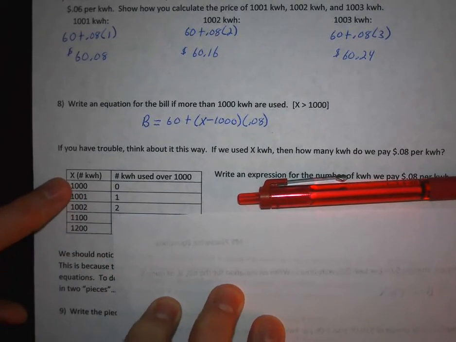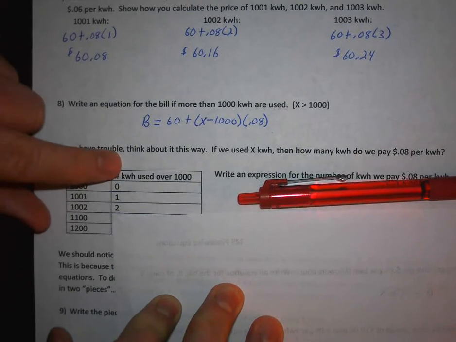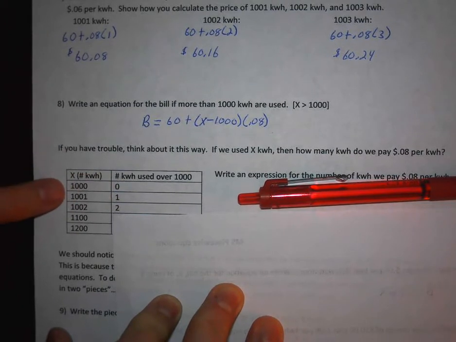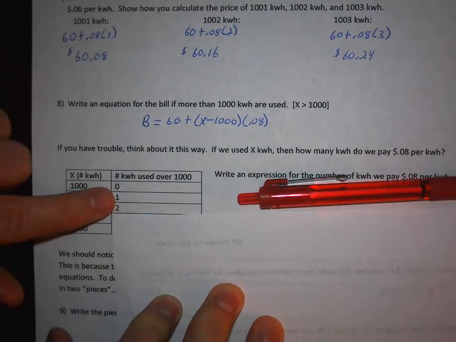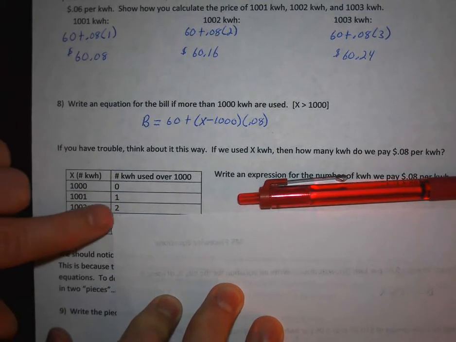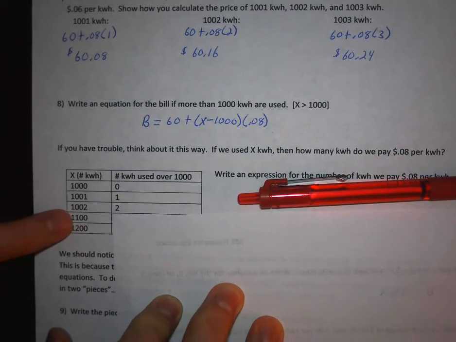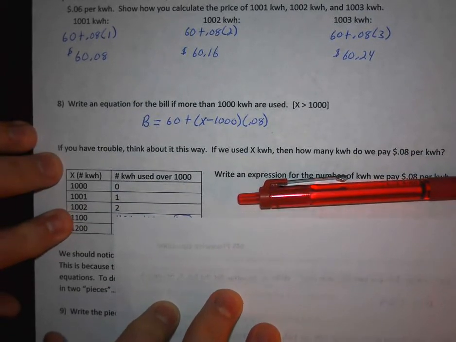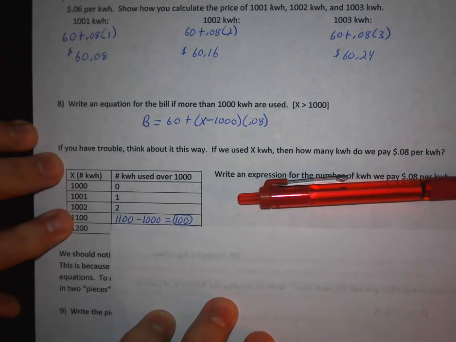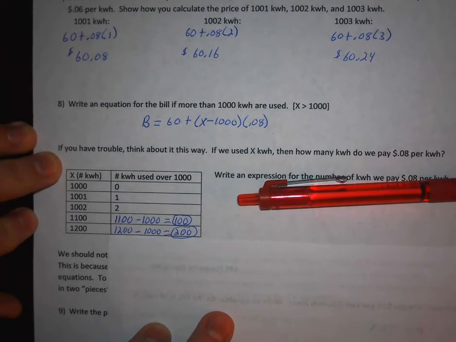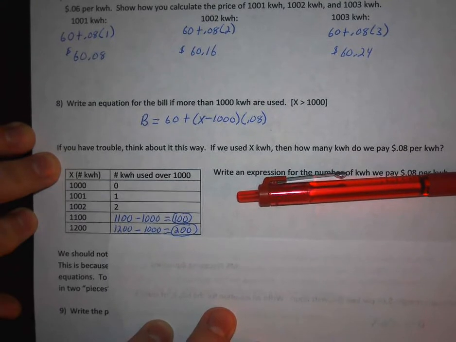So if you use 1,000 kilowatt hours, how many kilowatt hours used over 1,000? Well, if you use 1,000, there was none over 1,000. If you use 1,001, you used 1 kilowatt hour over 1,000. 1,002, you used 2 kilowatt hours over 1,000. 1,100, you would use 100 kilowatt hours over 1,000. 1,200, you would use 200 kilowatt hours over 1,000.